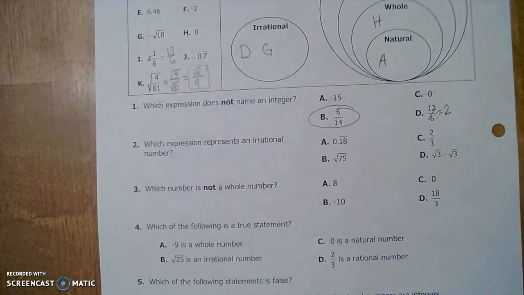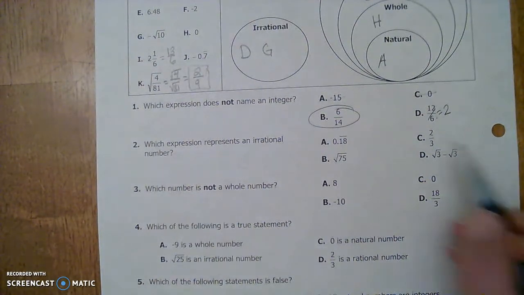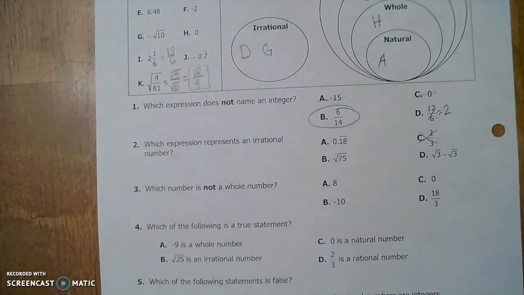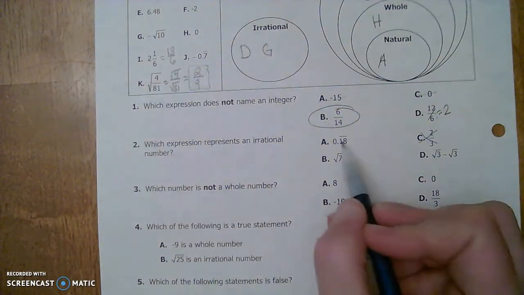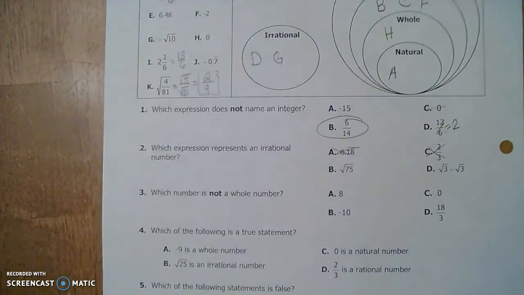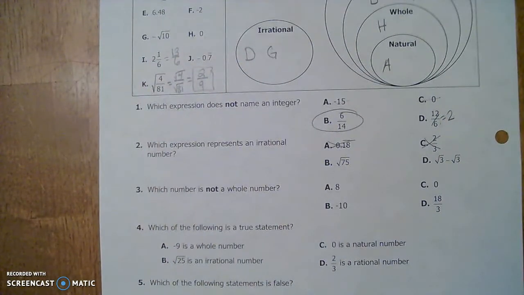Number 2, which expression represents an irrational number? Again, irrational means you cannot write it as a fraction. So that one already is a fraction, so we know that's not the answer. Repeating decimals are also part of the definition, so that one's out. So we're down to B and C.